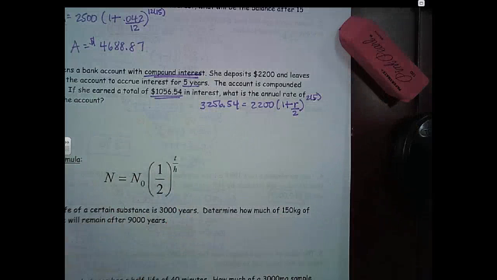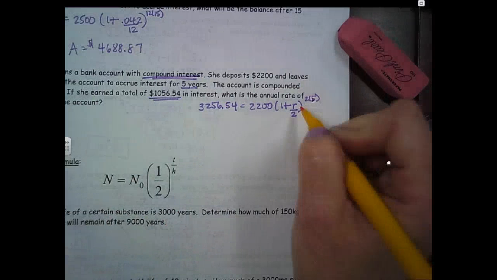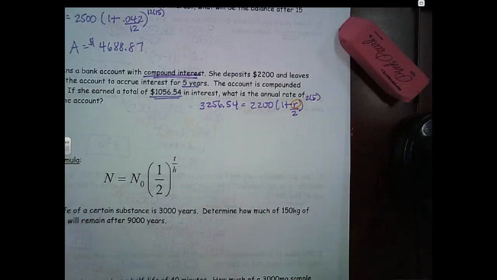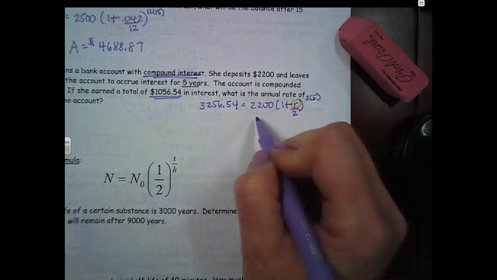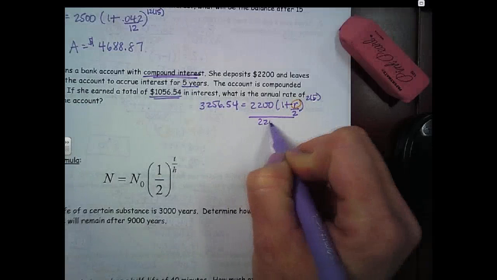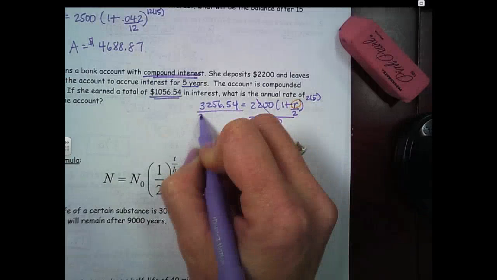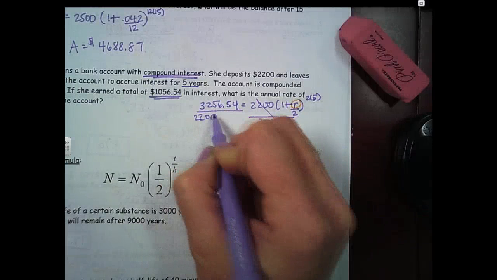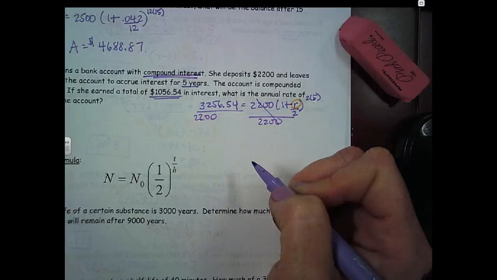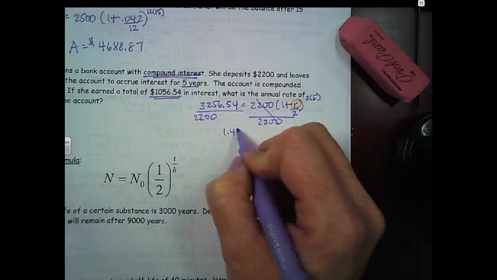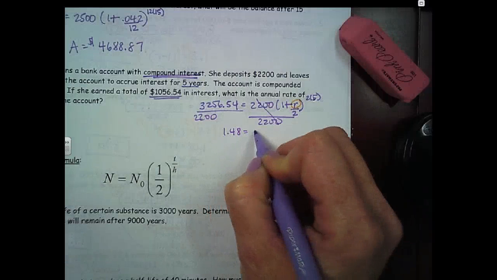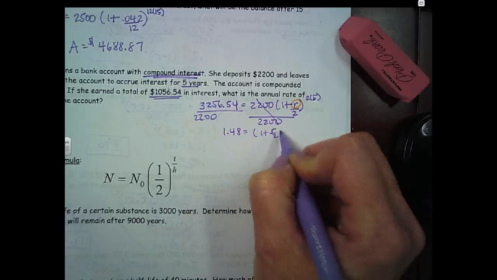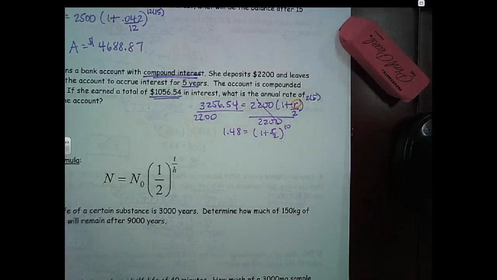Now, to solve for R, you have to get rid of all of this mess over here. What's the first thing we're going to do? Divide by the 2,200. So divide the whole thing by 2,200. And you get 1.48 equals 1 plus R divided by 2 to the 10th power. I just multiplied 5 times 2.